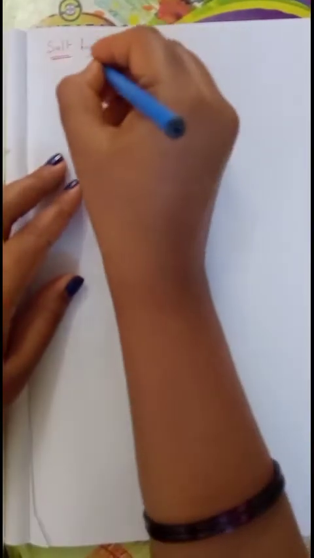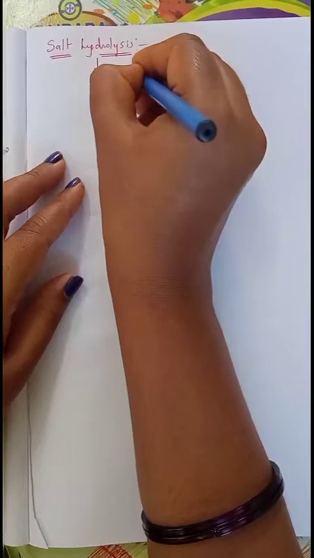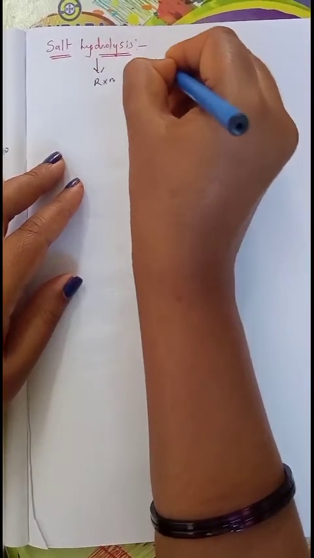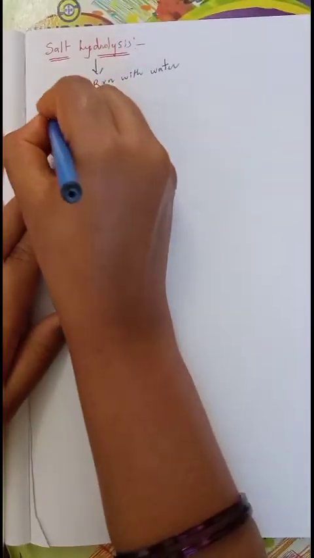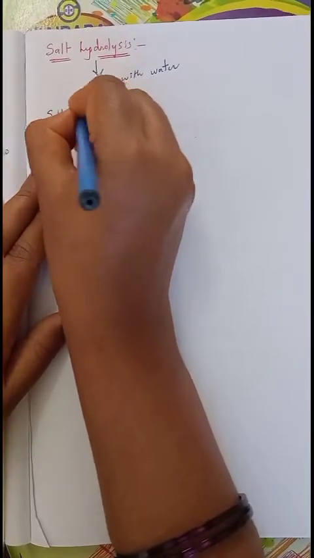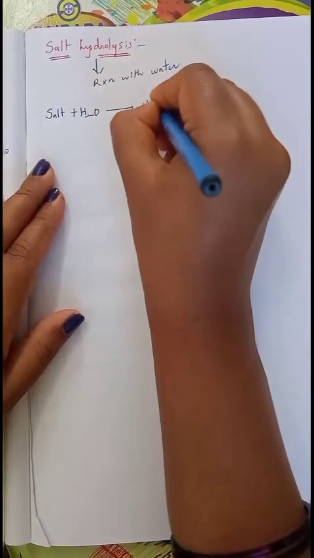So now we will see another most important part of this chapter, that is salt hydrolysis. We want to know what is meant by salt hydrolysis. Salt hydrolysis or hydrolysis is nothing but a reaction with water. Hydrolysis is nothing but reaction with water. So when salt is added to water, it leads to a hydrolysis reaction.